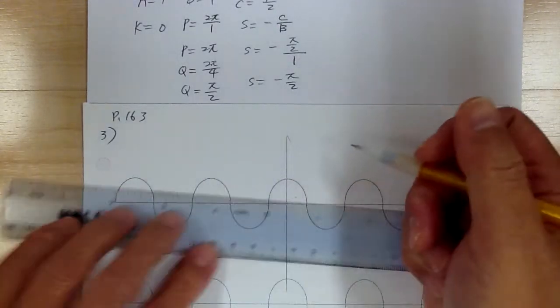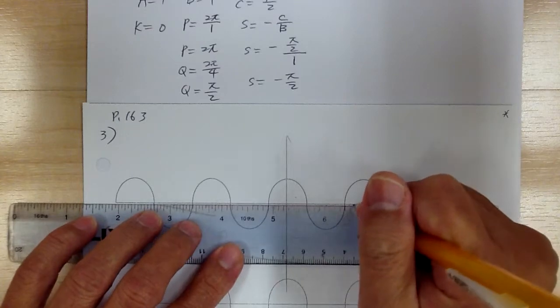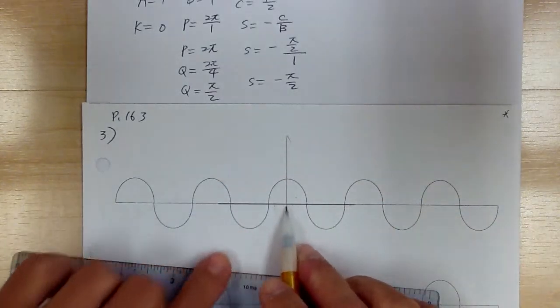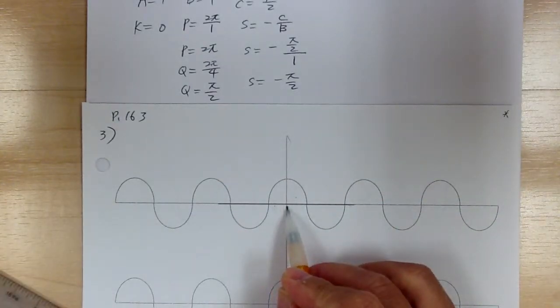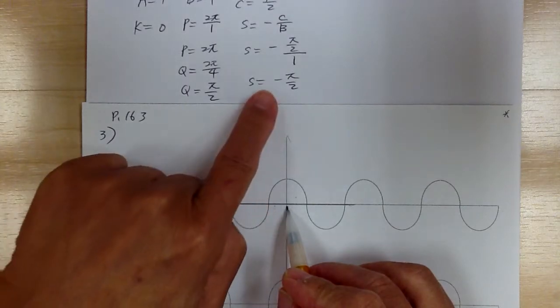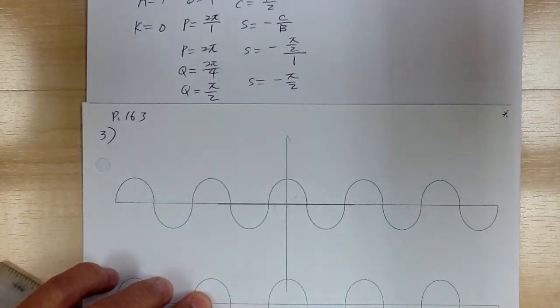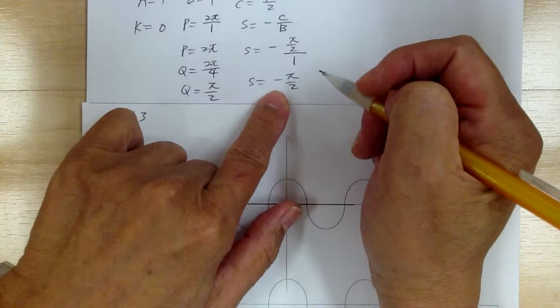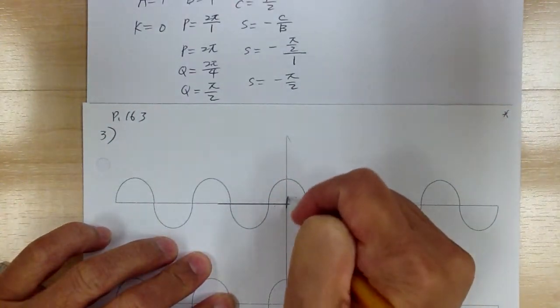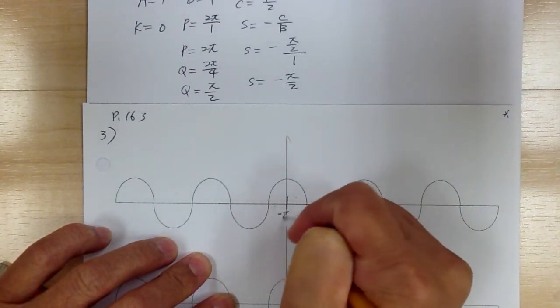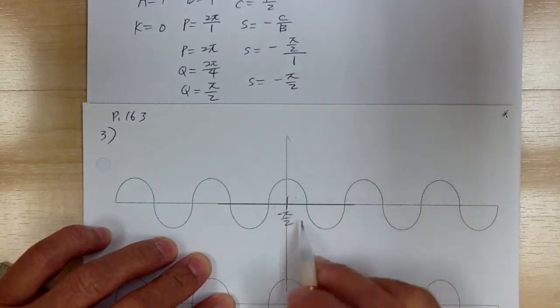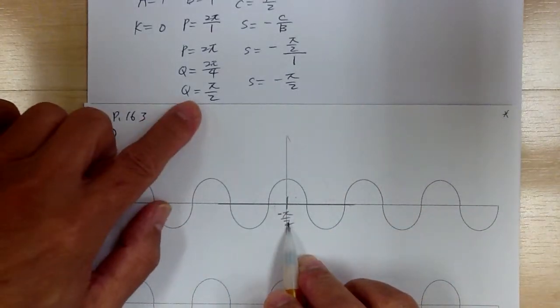So your starting point is the vertical and horizontal shifts. Normally that's where your origin is, and this value would be the shift. Right now, because the shift is negative pi over 2, this is not 0 anymore. This is negative pi over 2. And then your quarter wave is pi over 2.